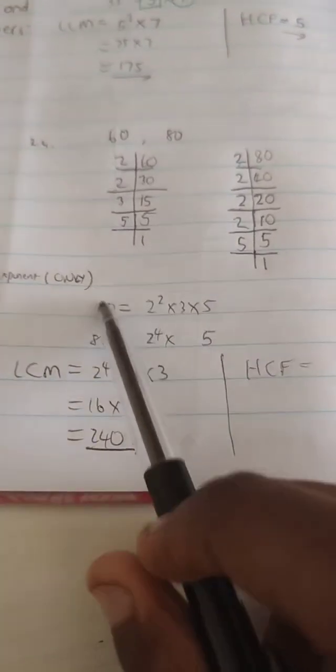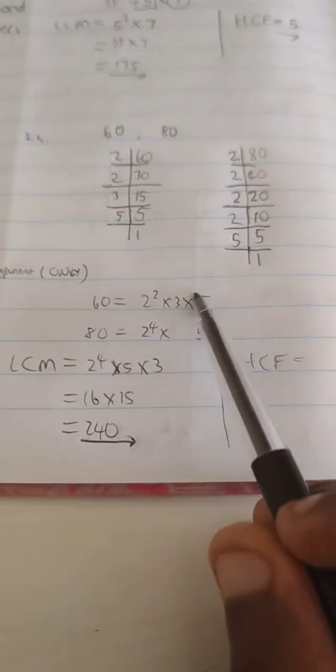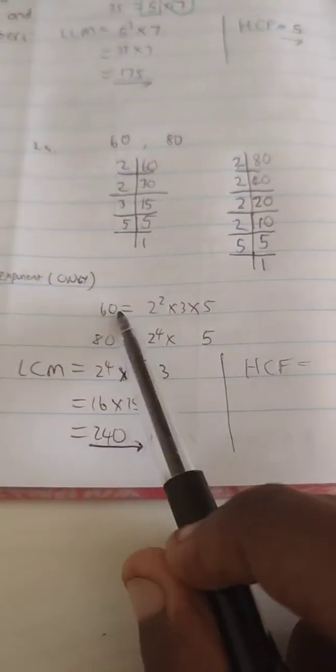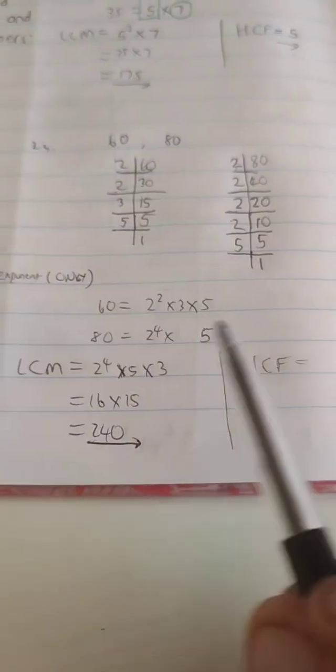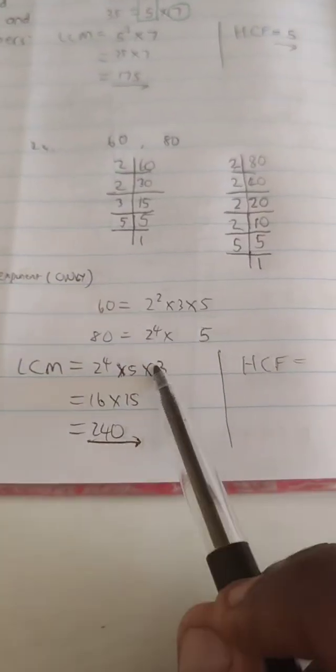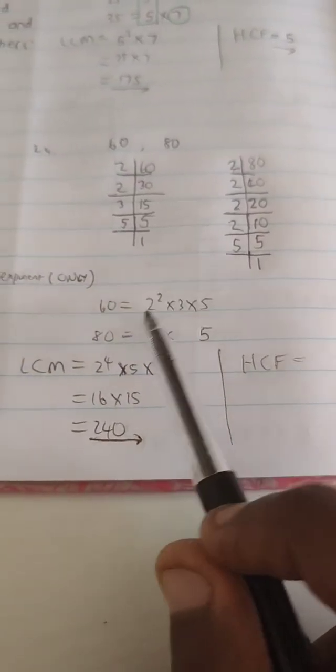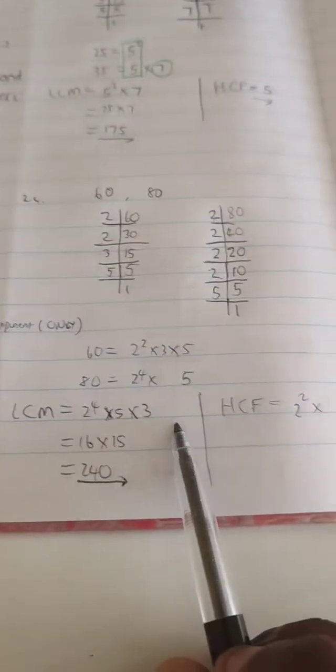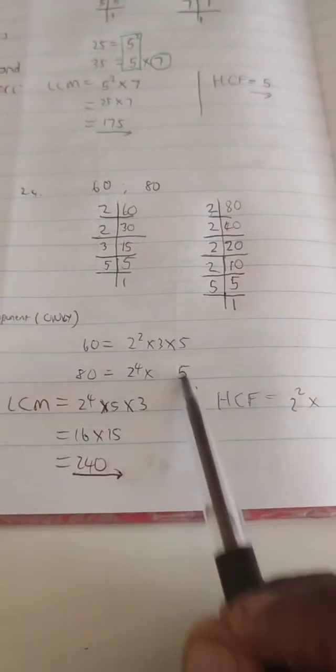So base 2 is common for both numbers, which is great. Base 5 is common for all. So we choose from base 2, we choose from base 5, but then we go for the common base with the lowest exponent. So yes, Pedro, for base 2, we are going to choose 2 squared, which is going to be multiplied with what? Base 5, the same for both, we choose 1.